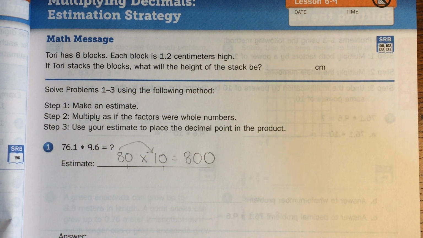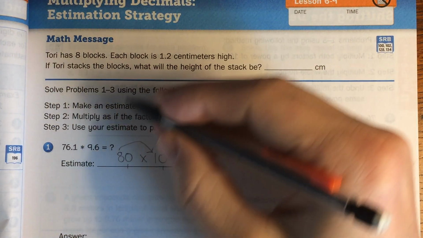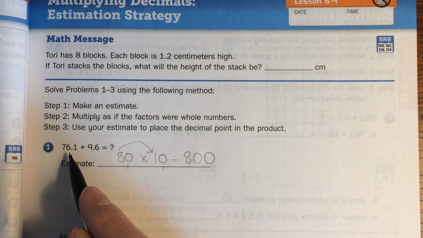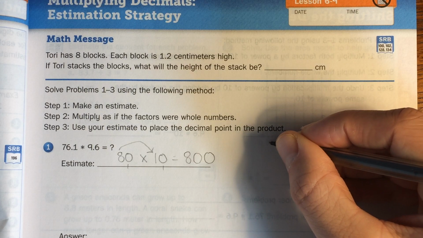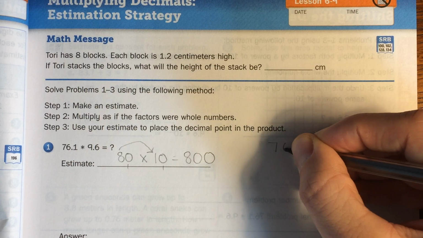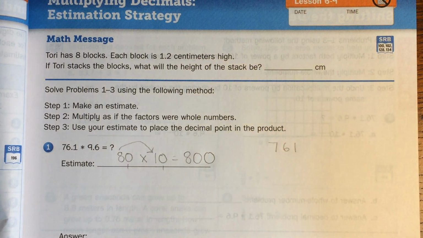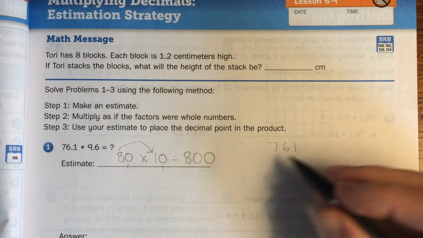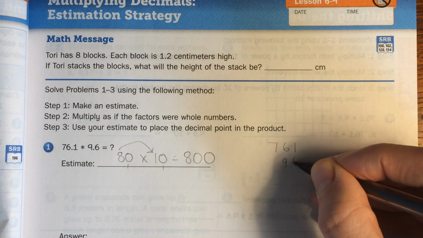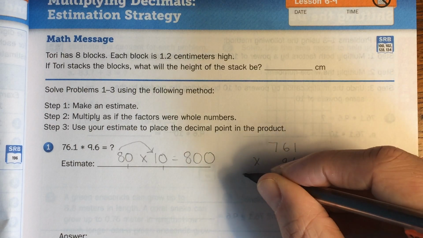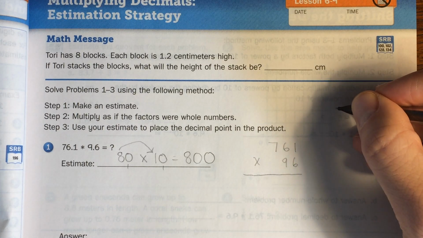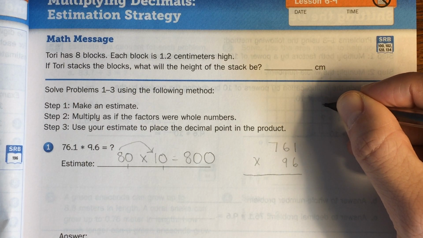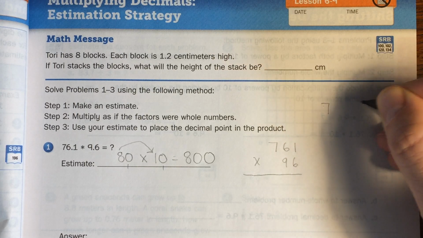Your next step, and I think this is where I'm going to leave you to see if you can handle this. Next step is to multiply as if the factors are whole numbers. So take that 76.1 and just turn it literally into 761, and take that 9.6 and turn it into 96. And again, you can do that in traditional format, or you can set up a lattice problem on a separate piece of paper, or if you have enough room here, it would look like this.